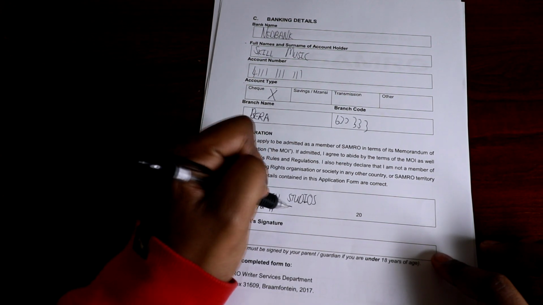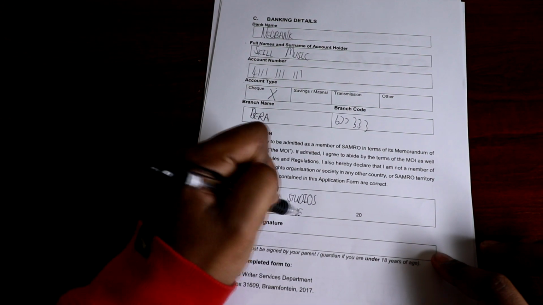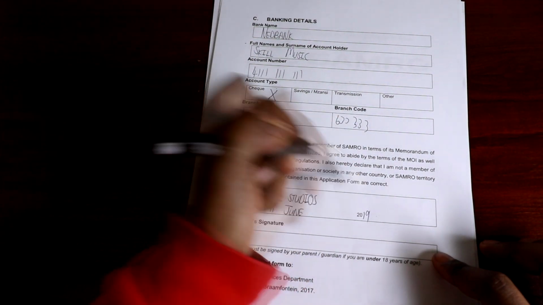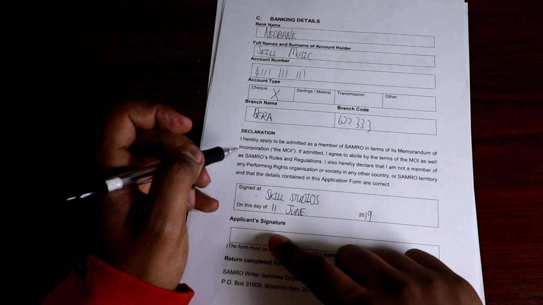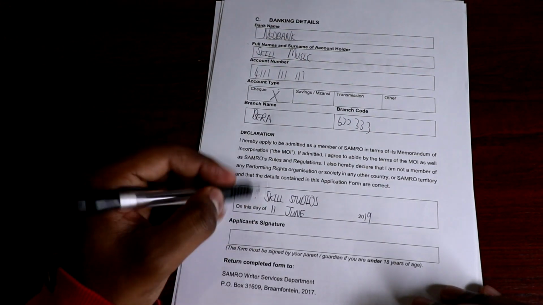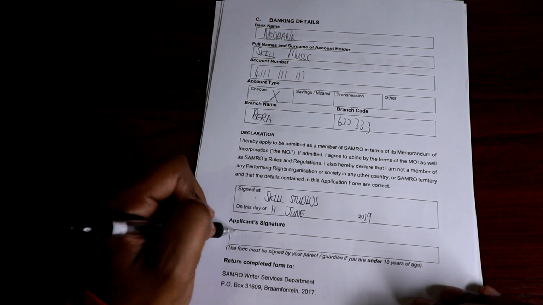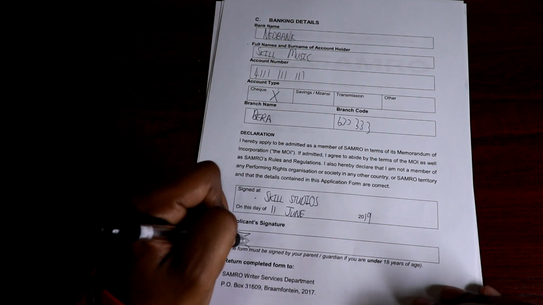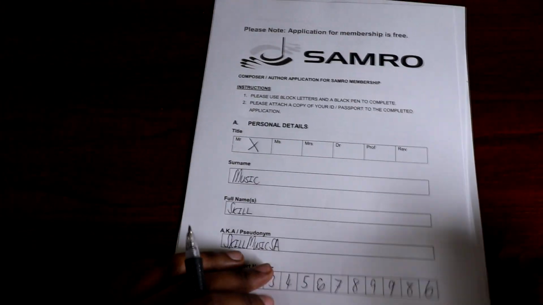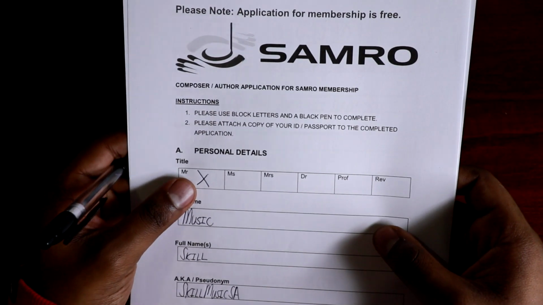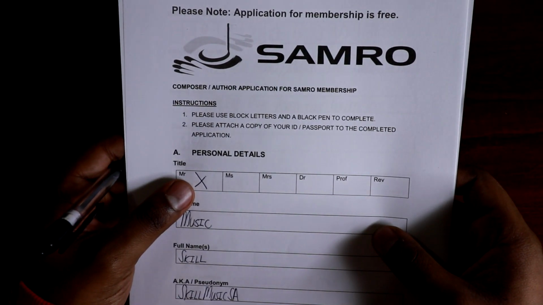And then on this day, I'm just gonna say whatever day. 11th of June, and then 2019. Okay, it's actually not the 11th, but anyway. In the June applicant signature, and then you sign it through. I'm just gonna make a 0. That's the signature. That's the end to the notification of works. And that brings the end to the SAMRO application form.